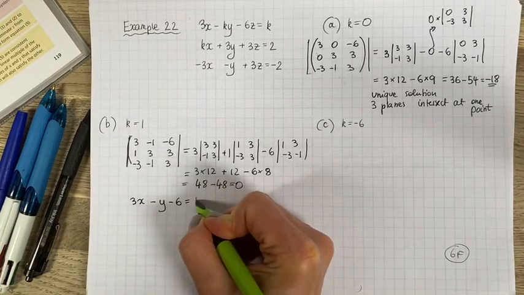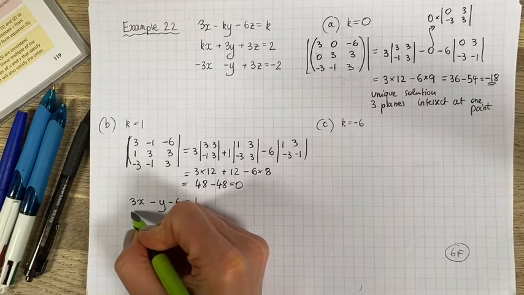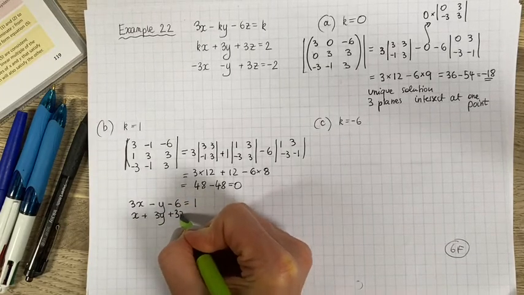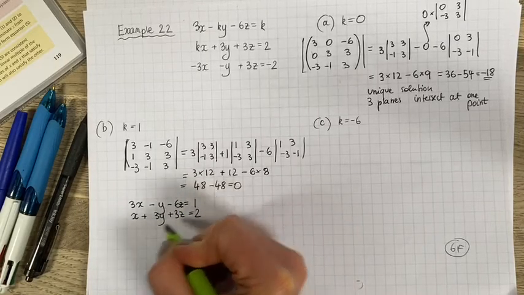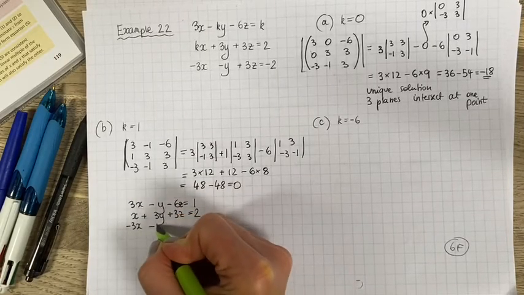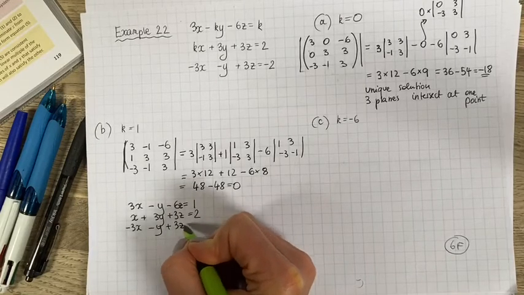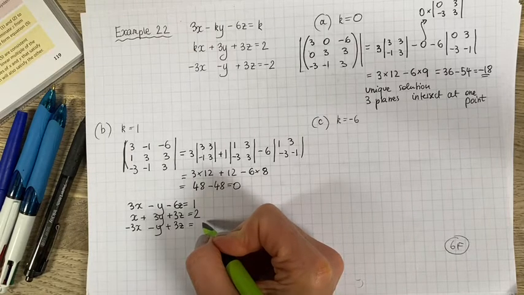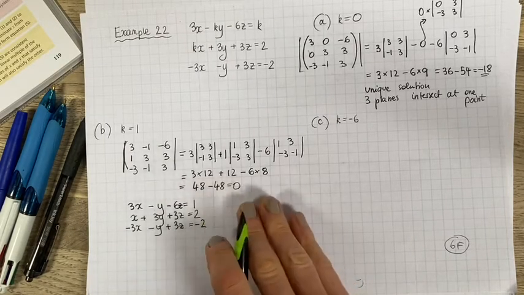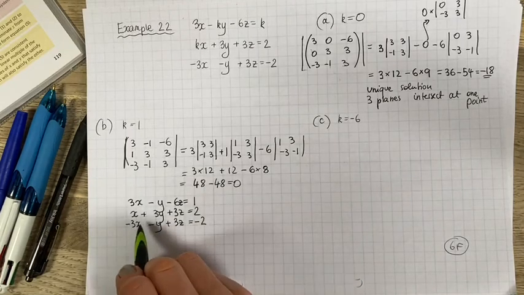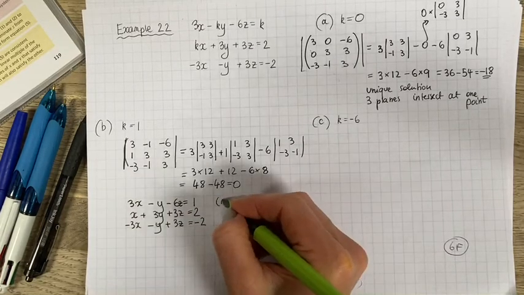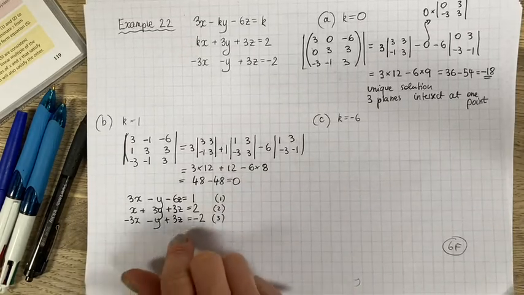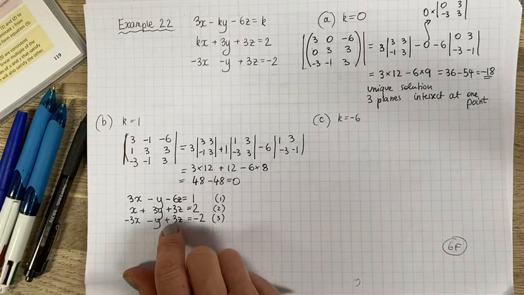So that's the first equation. The second equation is x plus 3y plus 3z, forgot the z here, is equal to 2. Minus 3x minus y plus 3z is equal to minus 2. That doesn't change if I've done that one right. I think that's correct. Good. Okay, let's call these equation 1, equation 2, equation 3, so you know exactly what I'm going to do. Let's eliminate z.